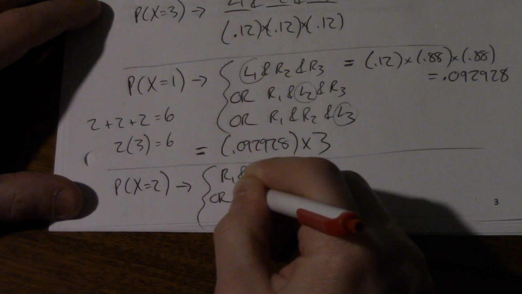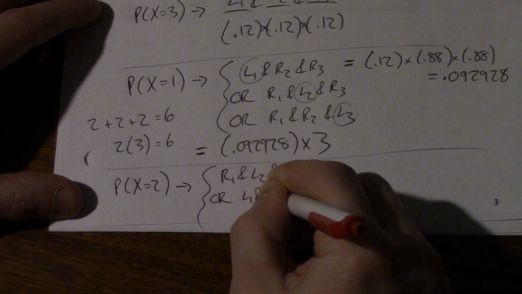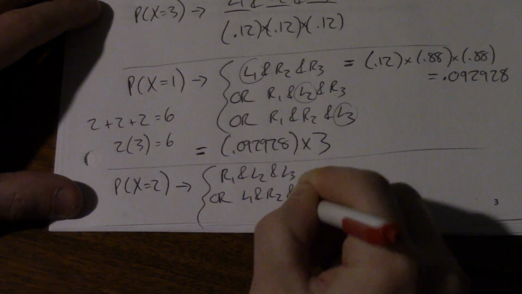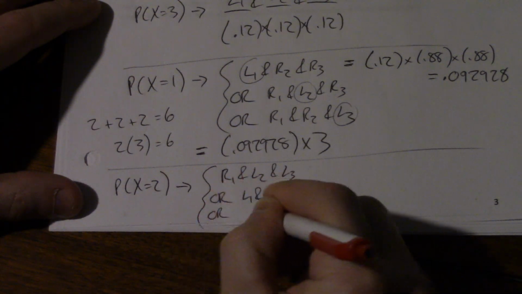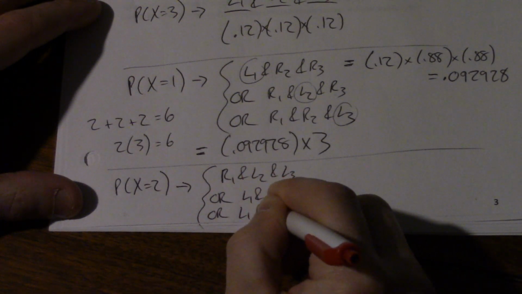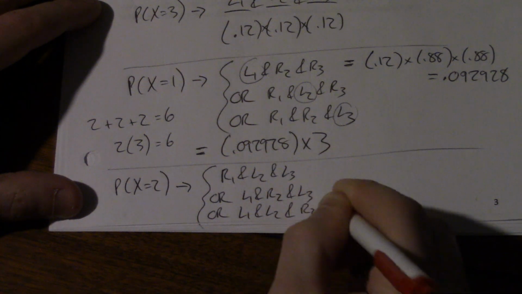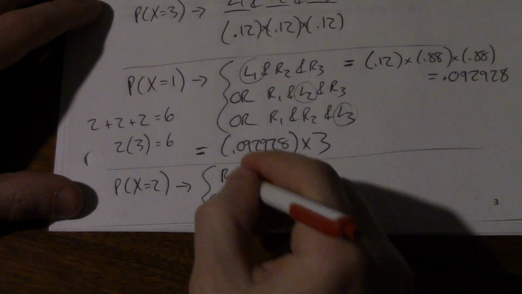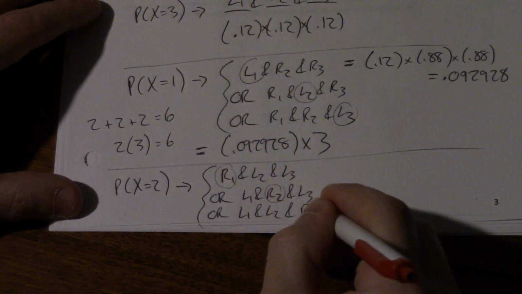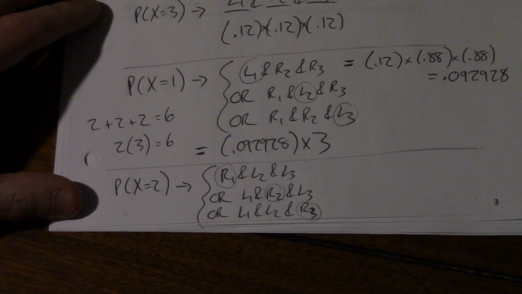Or we could have the left first, and the right second, and a left third. Or we could have left, left, and right. So now the single right-handed person could be the first person or the second person or the third person.